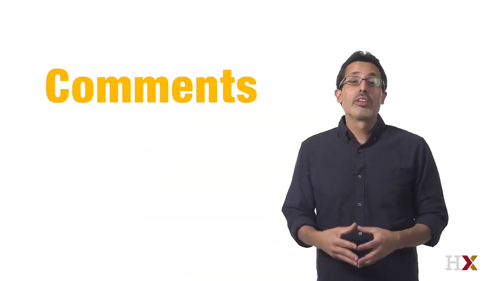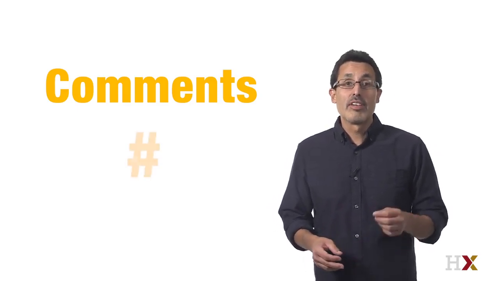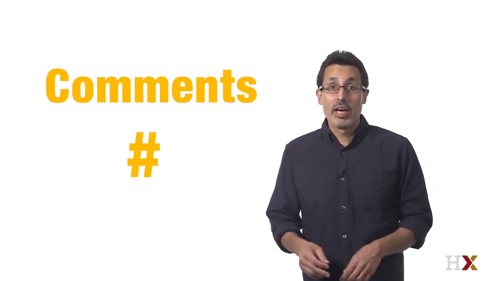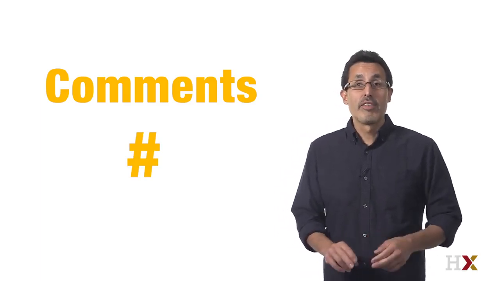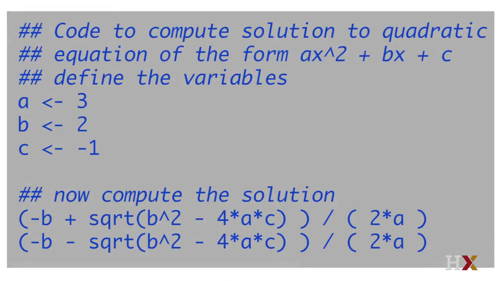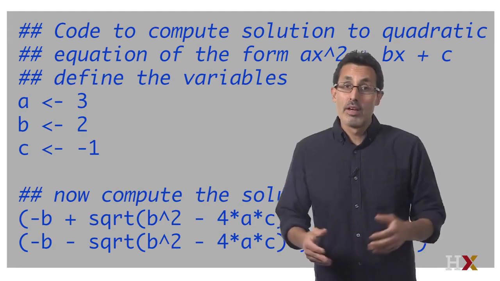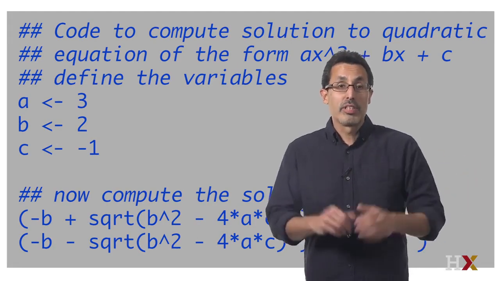Finally, another way you can make your code more readable is by including comments. If a line of our code starts with the hashtag or the number symbol, it is not evaluated. We can use this to write reminders of why we wrote the code we wrote. For example, in the script that we just wrote for the quadratic equation, we can include simple comments like these. When we read it in the future, we'll be reminded of why we wrote these particular lines of code.